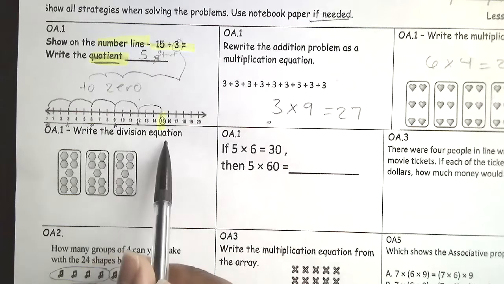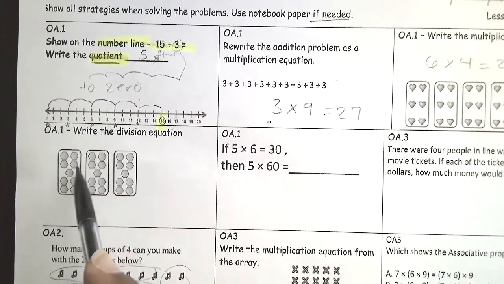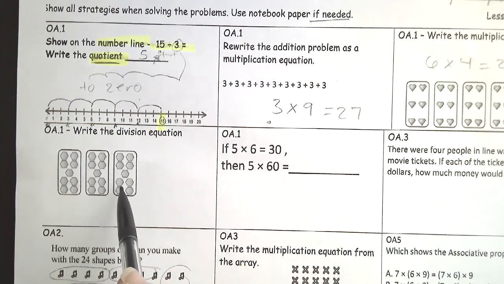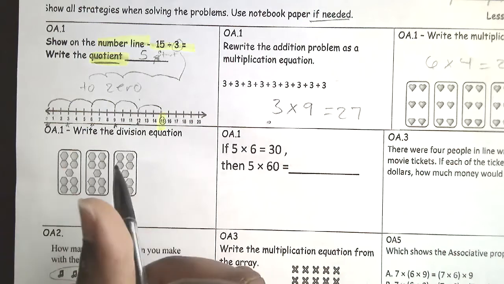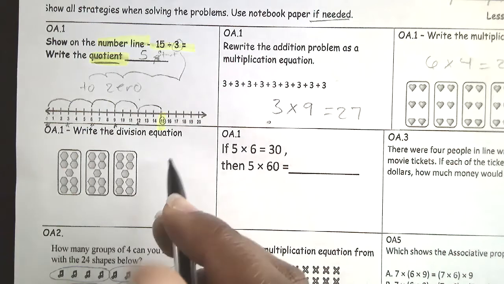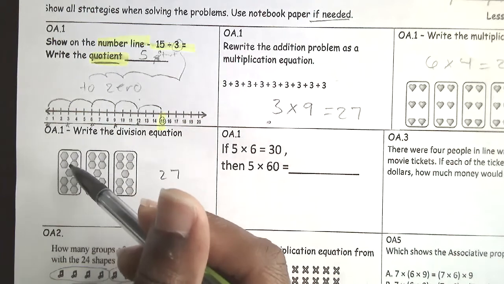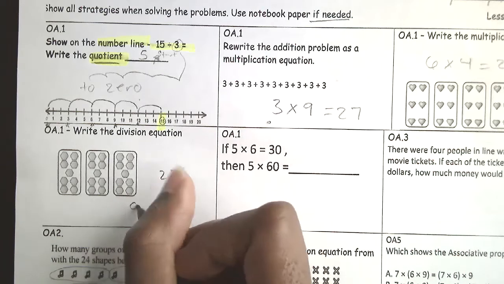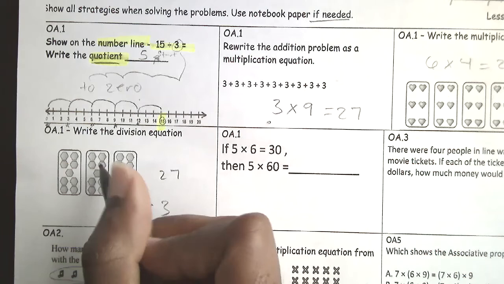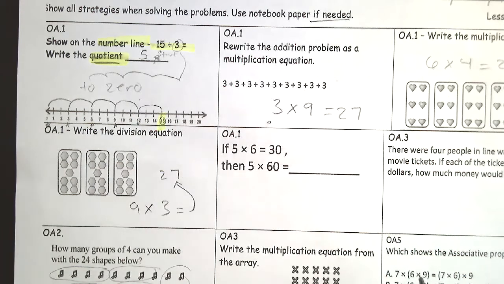Next box, it says write the division equation. Now, this is a little different. What we do here is we are going to count all of our little hexagons here, and then we are going to divide it by the number of groups that we have. So taking a look, we have 27 total of these, okay? If you count, we have 27 total. Here's a strategy you can use. You have 1, 2, 3, 4, 5, 6, 7, 8, 9, okay? 9 times 3, you have 9 of these in each of the groups. You have 3 groups. 9 times 3 equals 27, okay? And that's how you do that.